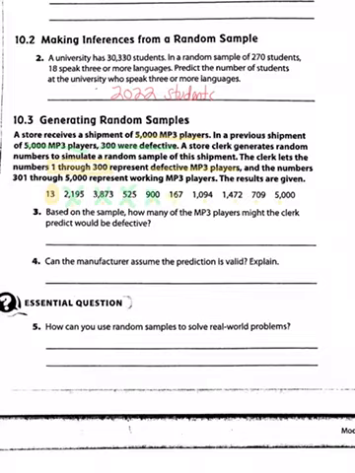This number here is between 1 and 300, so that's going to count. I'm going to cross out the ones that are not. All the numbers crossed out in green would represent working MP3 players, whereas the 2 in yellow represent numbers that are between 1 and 300.